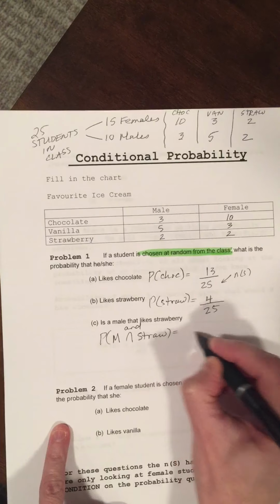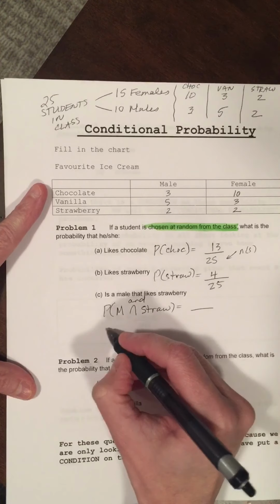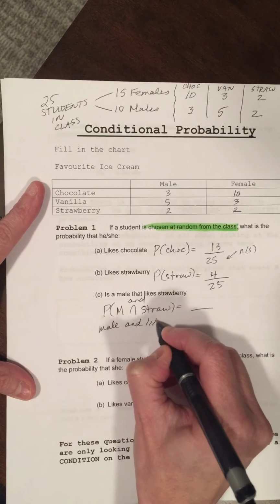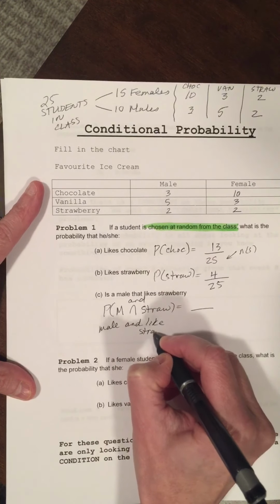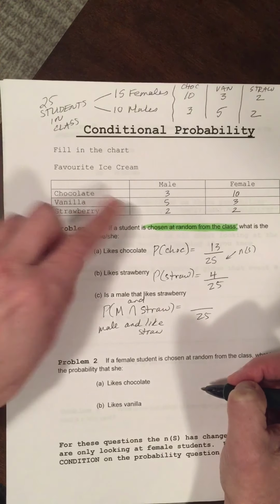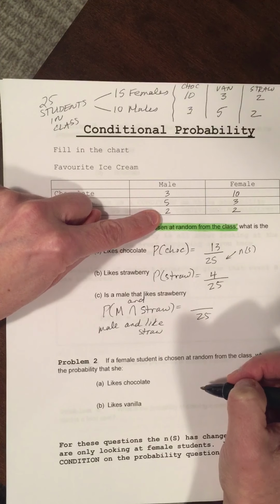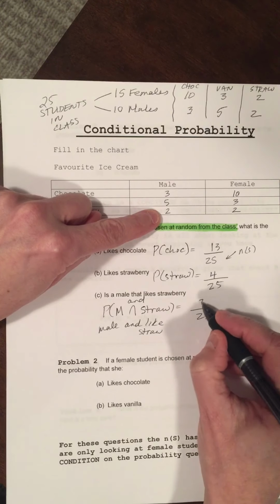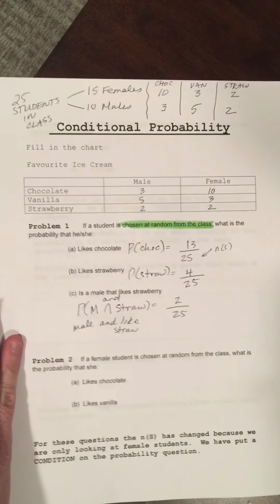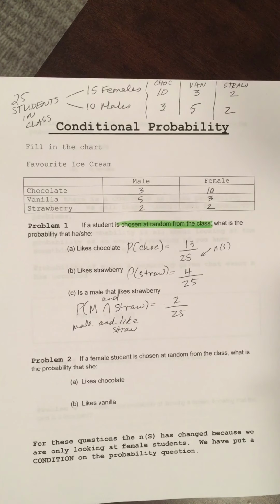This is the and situation. They're male and like strawberry. So out of the 25 people, how many males like strawberry ice cream? 2 of them.